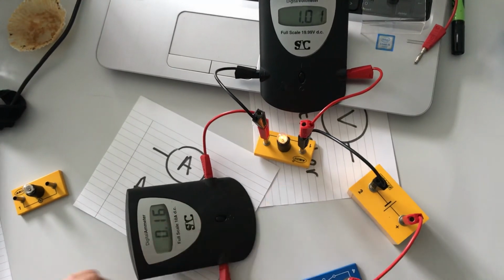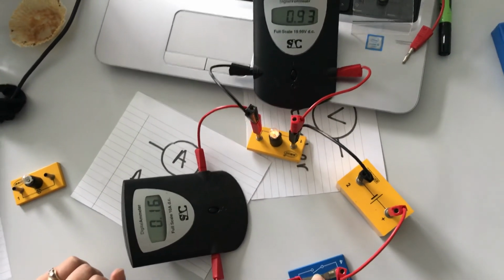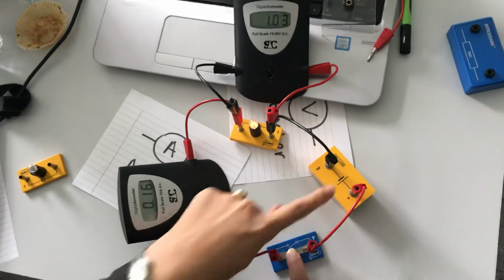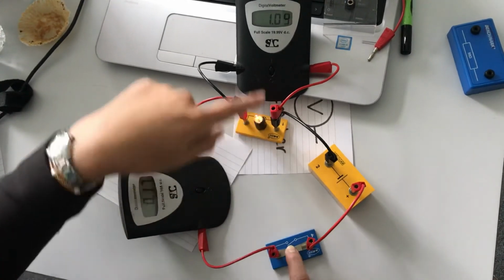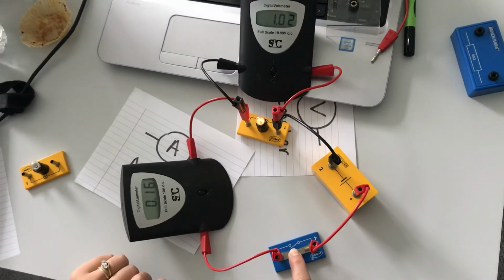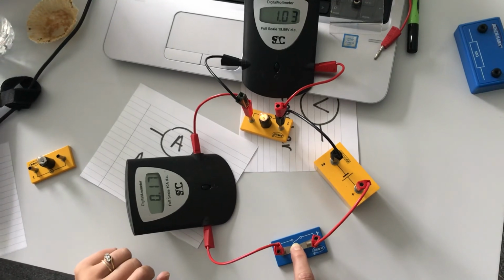So you can see here I've also built you a very basic circuit which you'll need for the next task. So we've got a cell, a switch, an ammeter, a bulb and a voltmeter. See if you can make a note of how those are connected for the next activity.